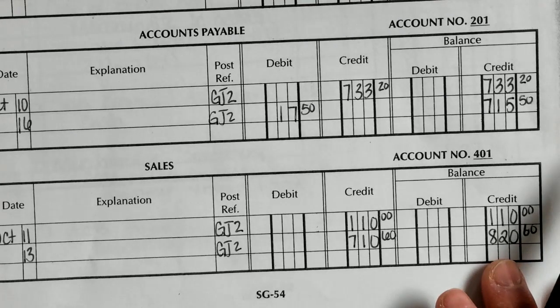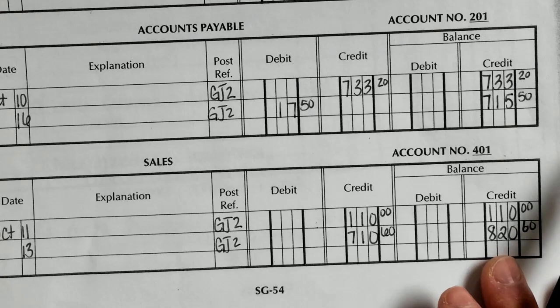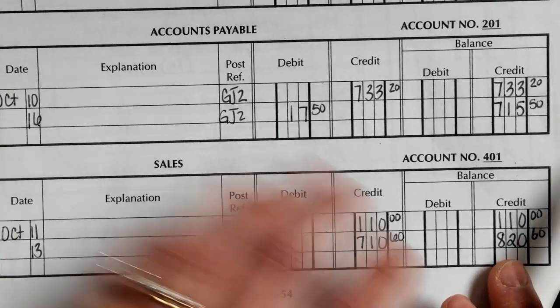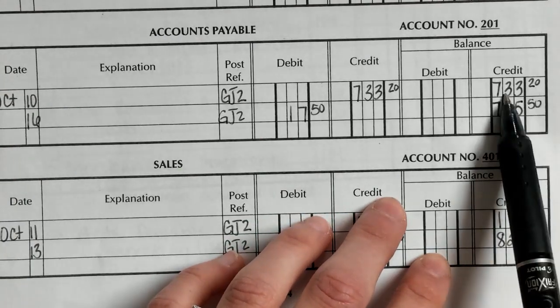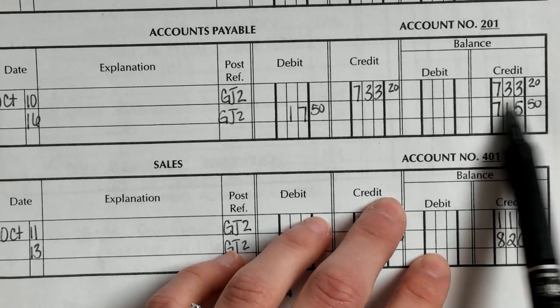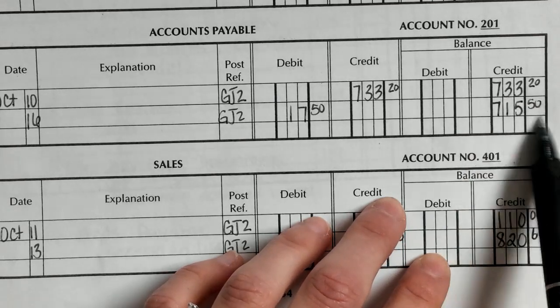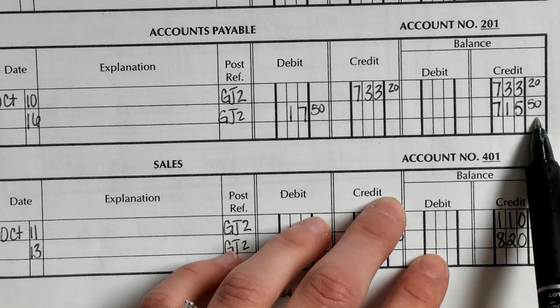Zane, did you have one? No, I put something in the wrong spot. Oh, okay. All right, next, accounts payable. Your first should be a credit of $733.20, and it should end at $715.50 on the credit side.